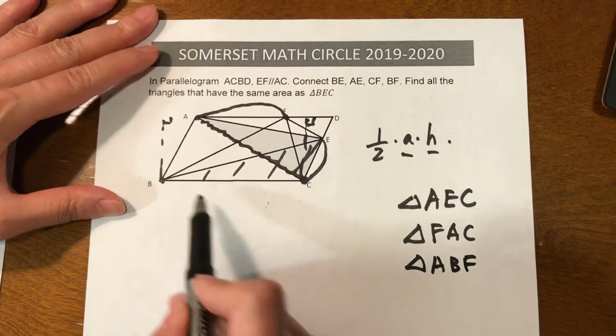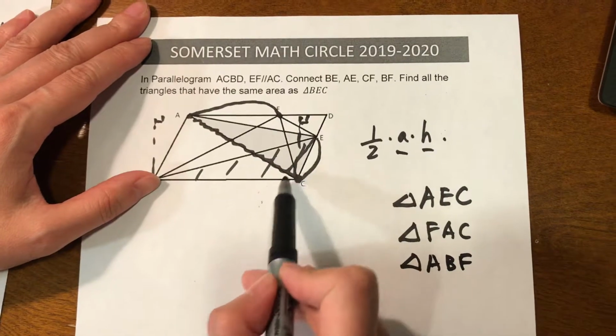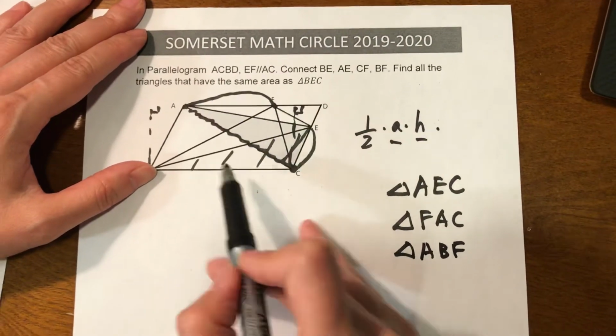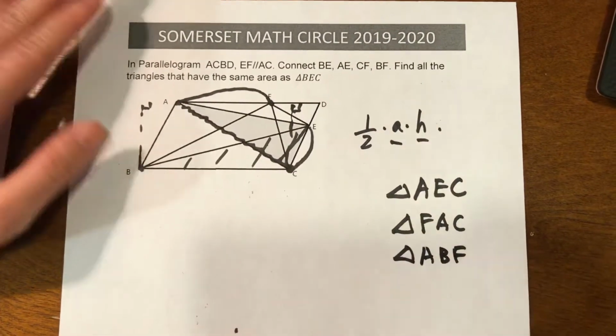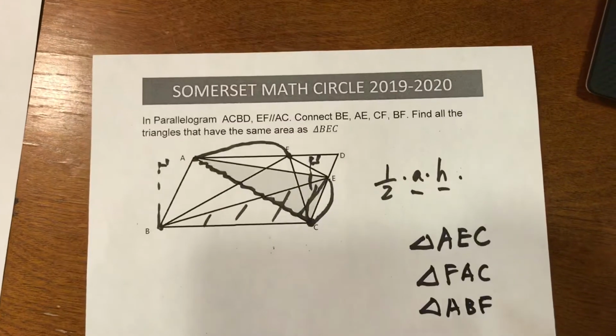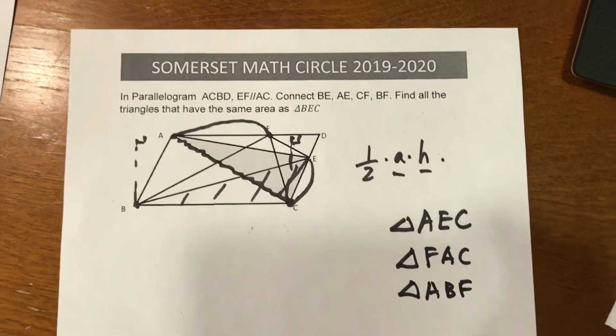So we highly suggest that students go counterclockwise or clockwise in order not to miss any triangle, because in this problem you can easily miss one of them.